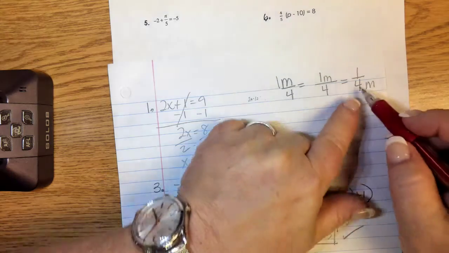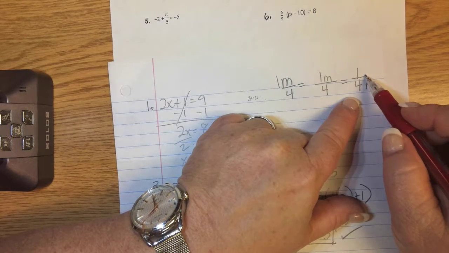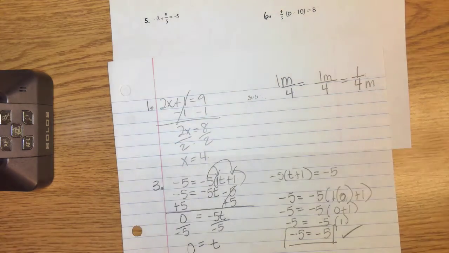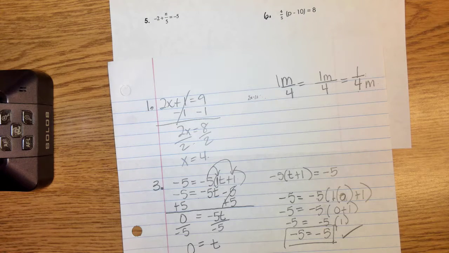I'm not saying the m is underneath my thing here. I'm just saying the m is out here. It's 1/4 times m. All of those are exactly the same thing. So how do we get rid of a fraction? The easiest way to get rid of that fraction is to multiply by its inverse.